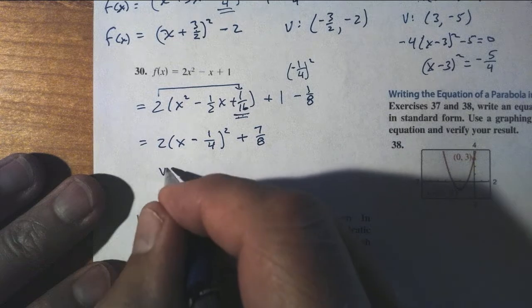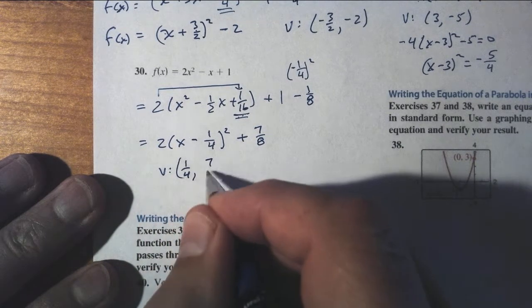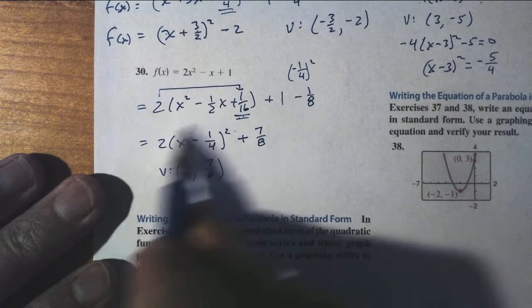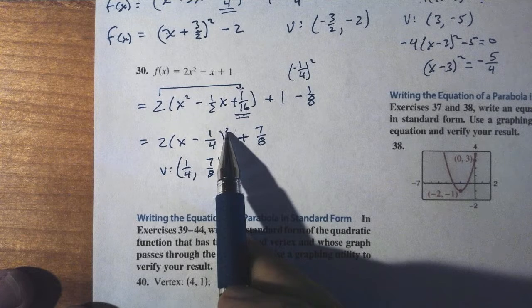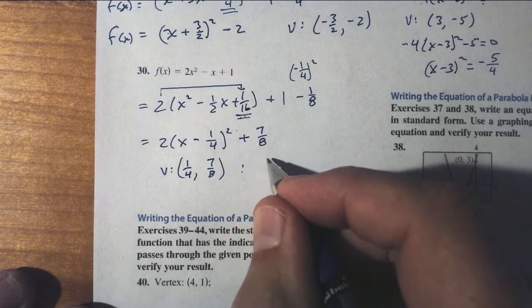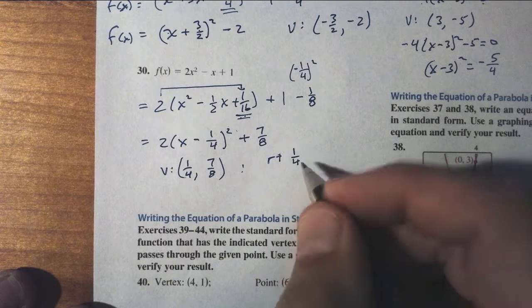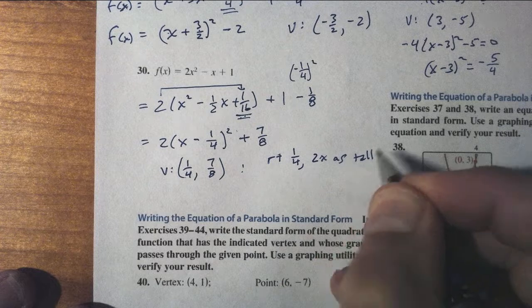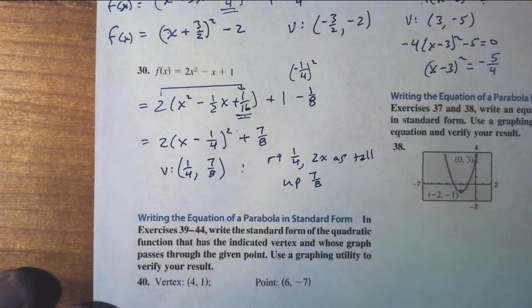So our vertex is at 1/4, 7/8. When x is 1/4, all of this term becomes 0. The y value becomes 7/8. Describe the graph. Well, it looks just like x squared, except, I'll go ahead and jot this one down, kind of abbreviate. It is right 1/4. It is 2 times as tall, and it is up 7/8.